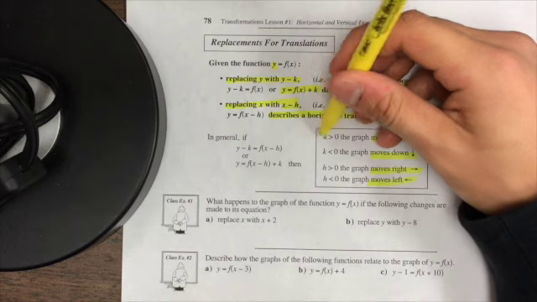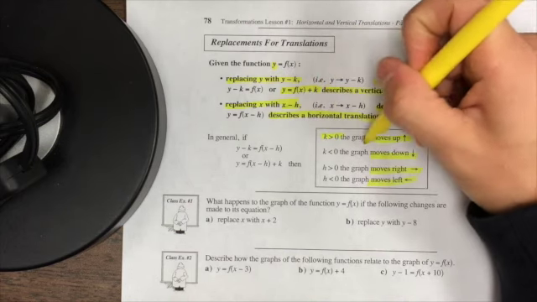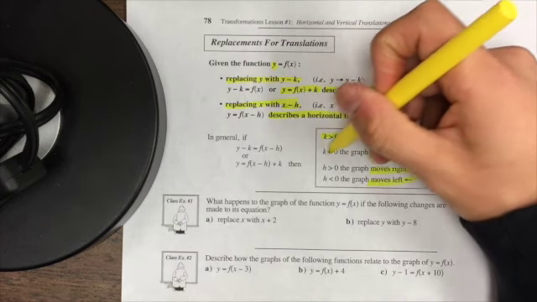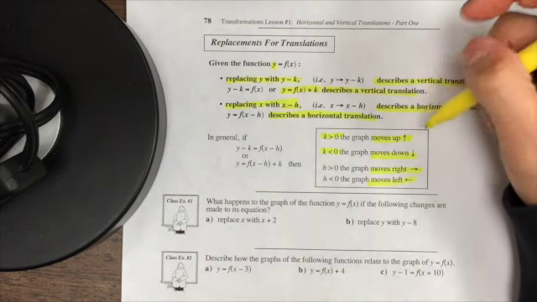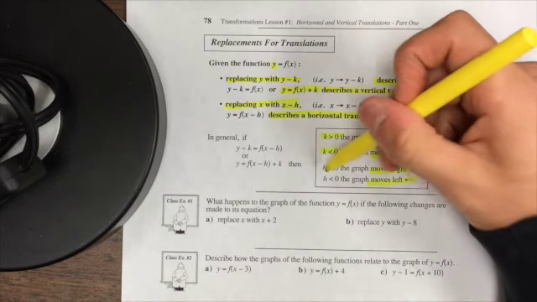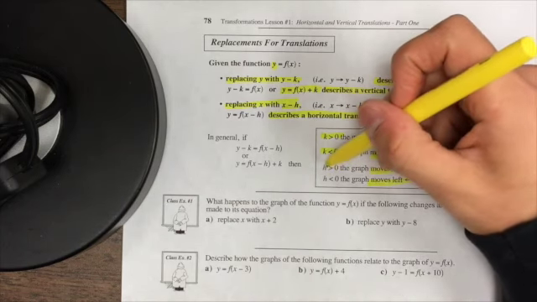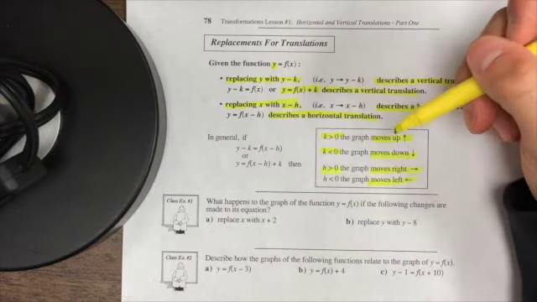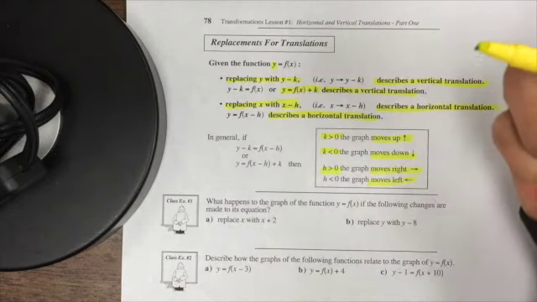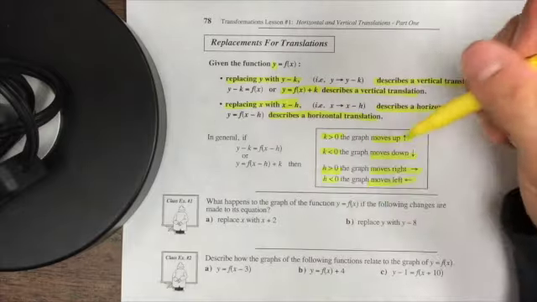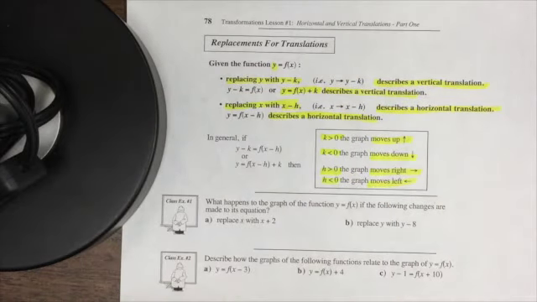So if you have a k value that's greater than 0, then your graph is going to move up. If your k value is less than 0, then it's going to move down. And it goes the same with the h value. If your h value is greater than 0, then it's moving right, so positive. If it's less than 0, it's moving left or negative.